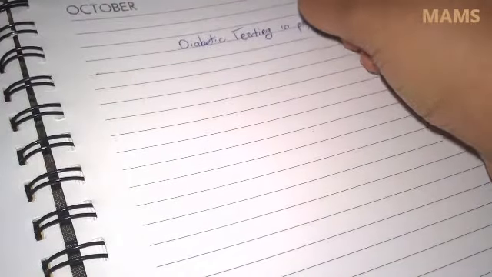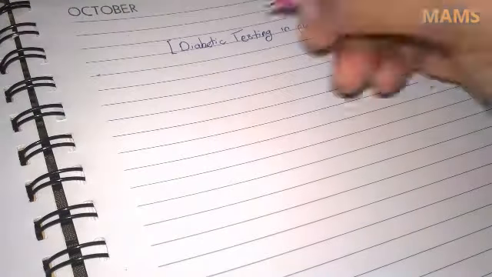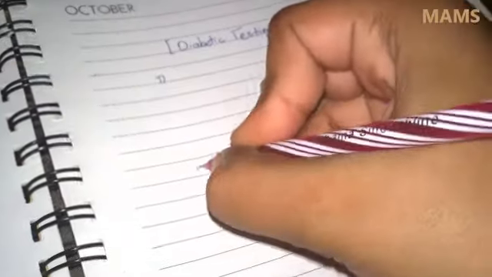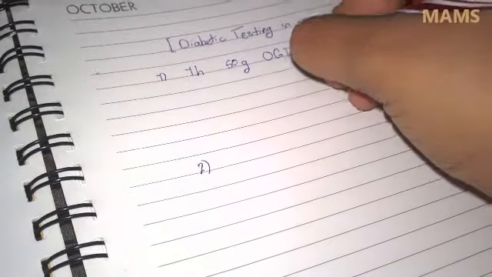Diabetic testing in pregnancy. Diabetic testing in pregnancy is composed of two parts. The first part, or the first test, is called the 1 hour 50 gram oral glucose tolerance test.